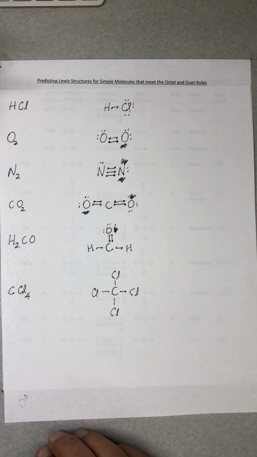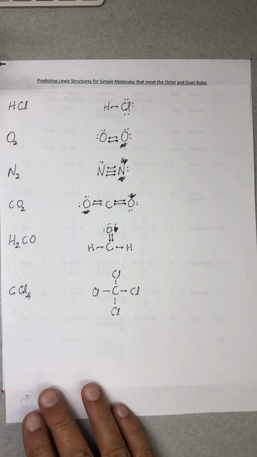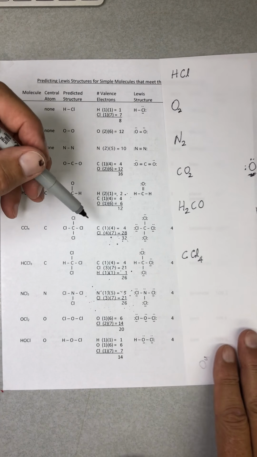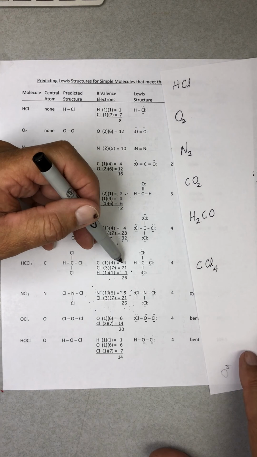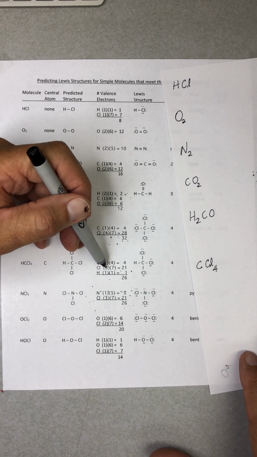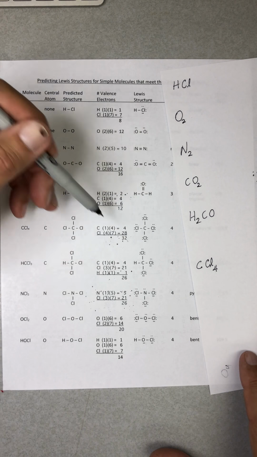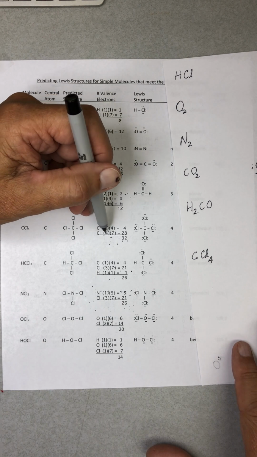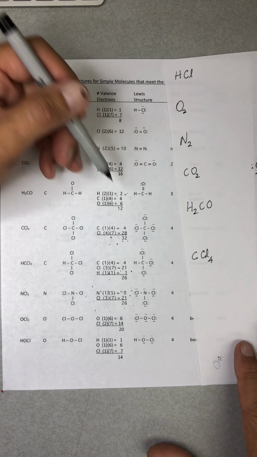So that's what I would predict. Now I have to prove that by using the valence electrons. So I count up all the valence electrons. I have 1 carbon, gives me 4, 3 chlorines gives me 21, 1 hydrogen that gives me, I'm sorry, the wrong one, 4 chlorines that have group 7, so 28, so a total of 32.